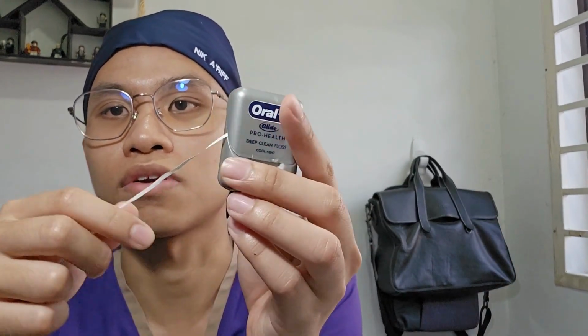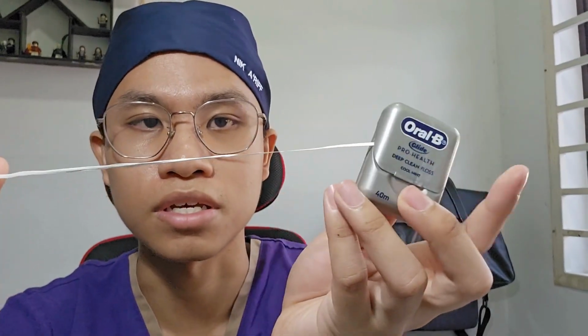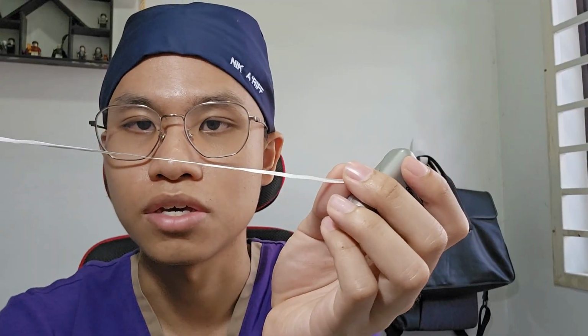Next, we have toothpick. So let me show you one of the toothpicks that I have here. This toothpick is very soft. You can use it to remove the food that's stuck between your teeth, and it won't cause damage to your gums because it is very soft. Next, let's move on to the floss that we can usually find in our toiletries nowadays. So this is Oral-B floss, and you can see here this is the floss thread. You can use it to remove the food that's stuck between your teeth.